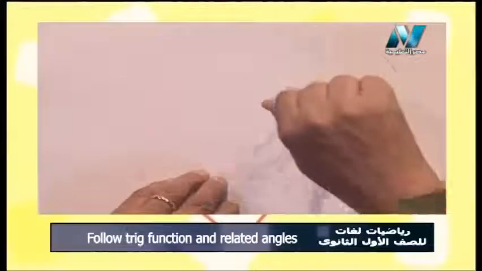Yes. My dear students, the basics which you studied in prep school or primary school are very important for us in first secondary to understand the following trig functions. So concentrate with me to start with related angles now. If we have a circle here, I will draw a circle. If you would like to draw with me, you can apply this lesson together.